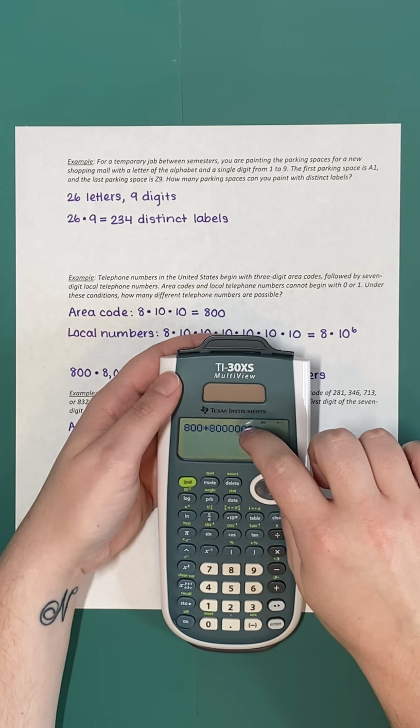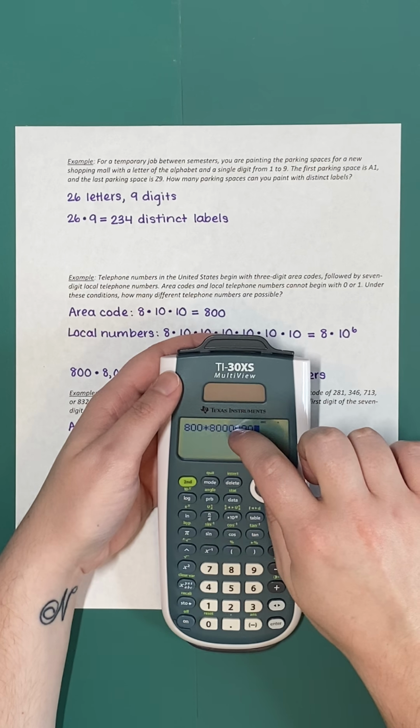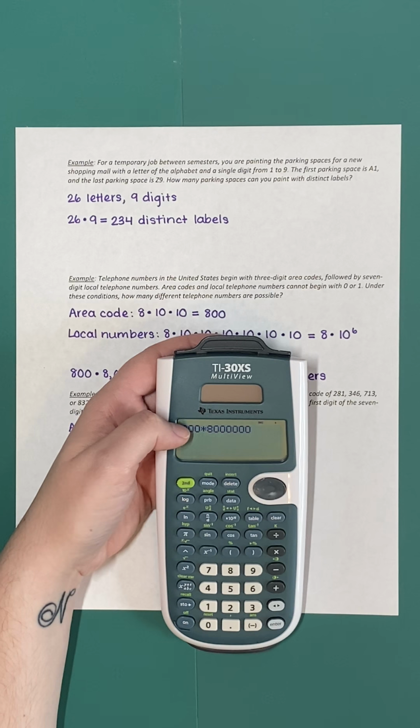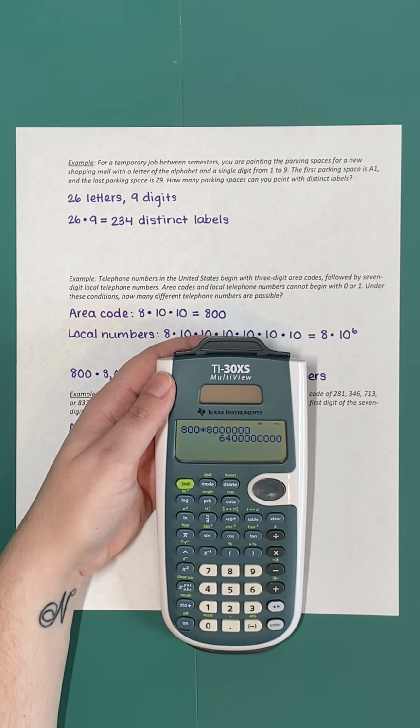So count your zeros. So from the right we have 3, and then 3 more, and then the 8. So that is an 8 million, and then we're multiplying by 800. So I press enter, and it's going to be a ridiculously large number.